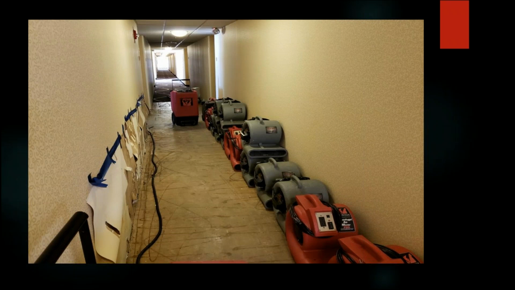Here's some pictures of equipment that's actually staged, not in use yet, staged, waiting for the demo work and the prep work to be finished in this hotel lobby. You can see on the left-hand side, got some wallpaper being taped up to the wall while the holes are being prepared on the bottom for some cavity drying. These are staged pieces of equipment. They're not being charged yet, but these are the pieces that we all understand.